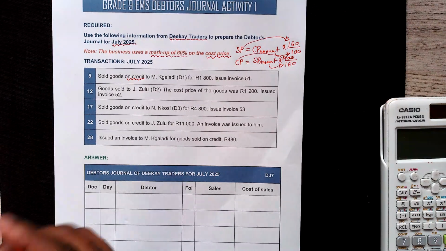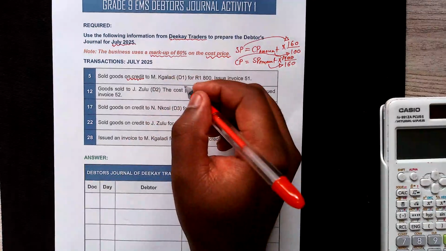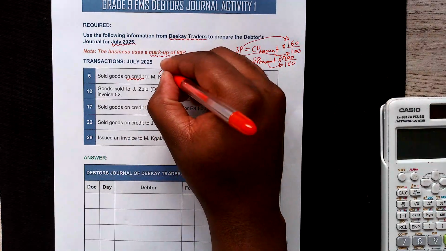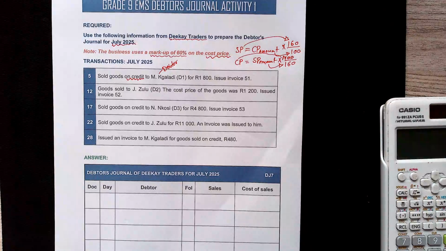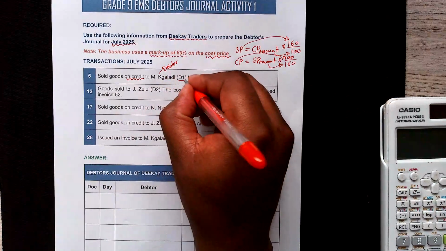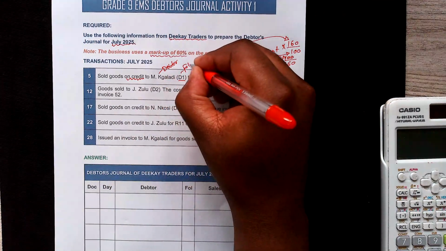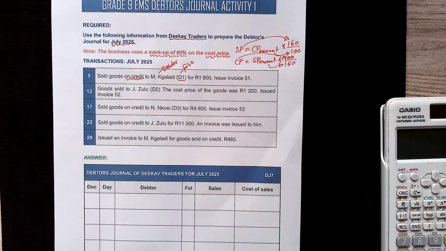But let us carry on to Mr. Khaladi. So Mr. Khaladi is a debtor to the business. And then D1, you are going to write it under folio, debtor's ledger number 1. That is the reference number, or the account number of the debtor.